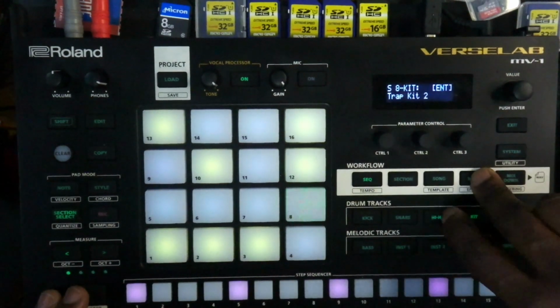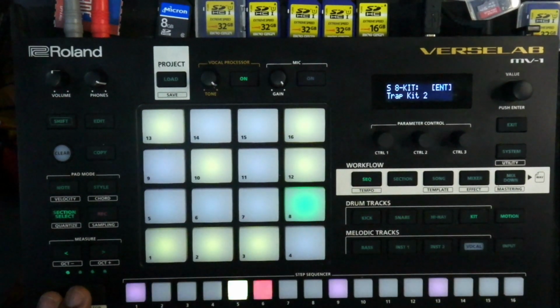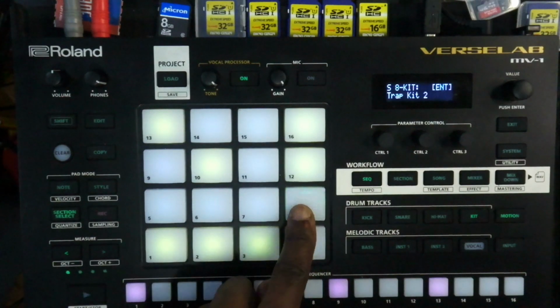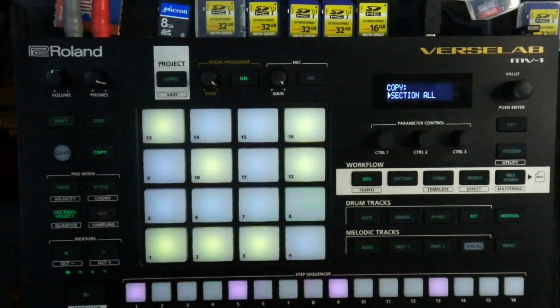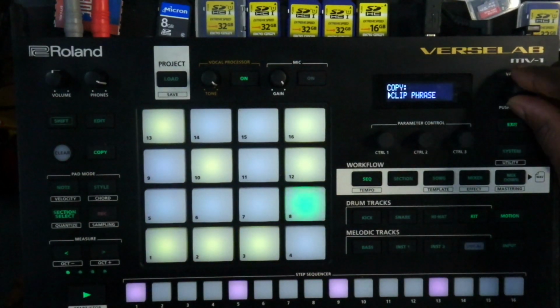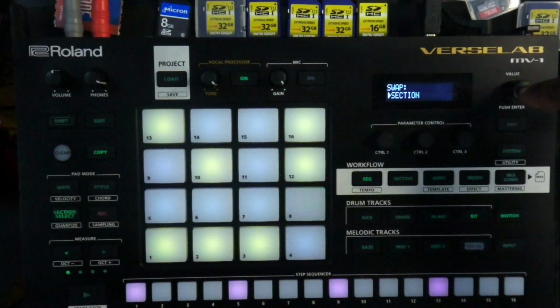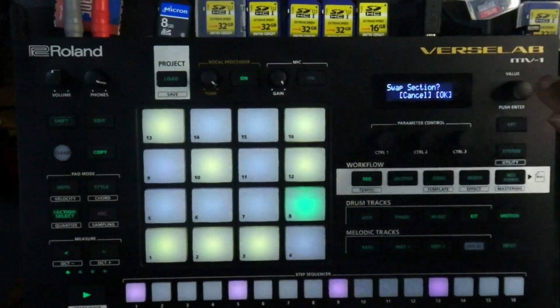Oh, hold on. Open those tracks back up. All right, let's say I want to take section 8 and swap it to number 9. All I have to do is hit copy, then go all the way to where I'm swapping, and I'm swapping the whole section from 8 to number 9.